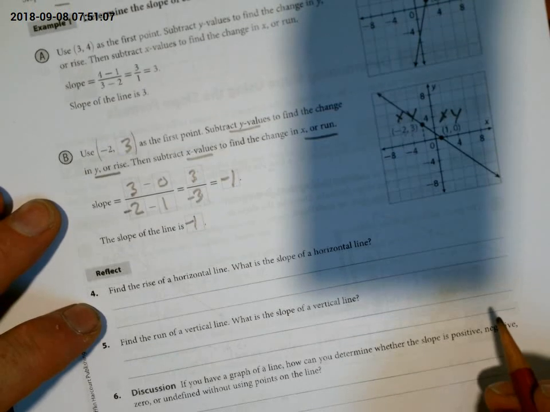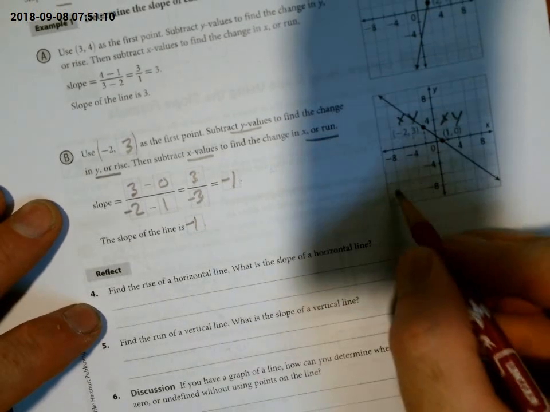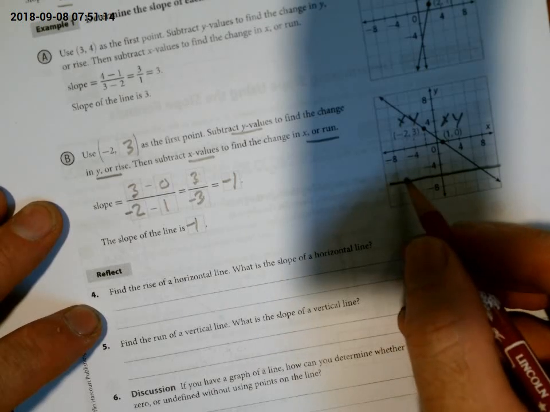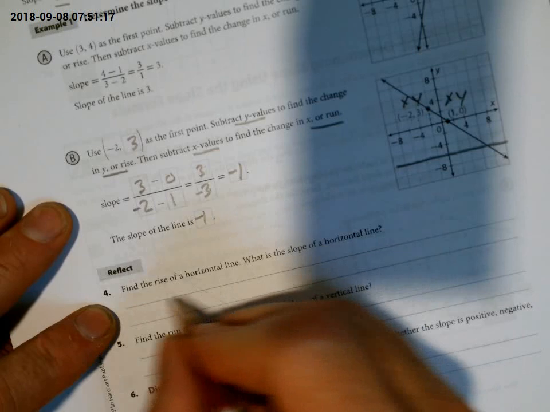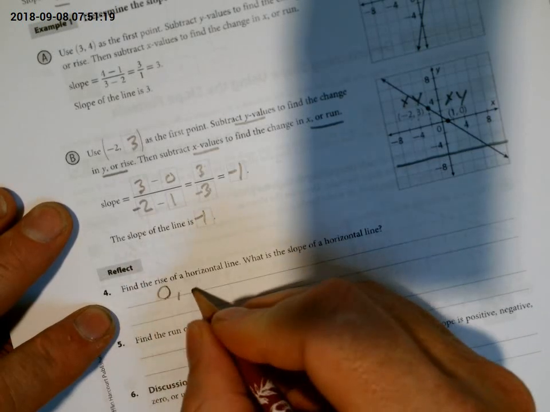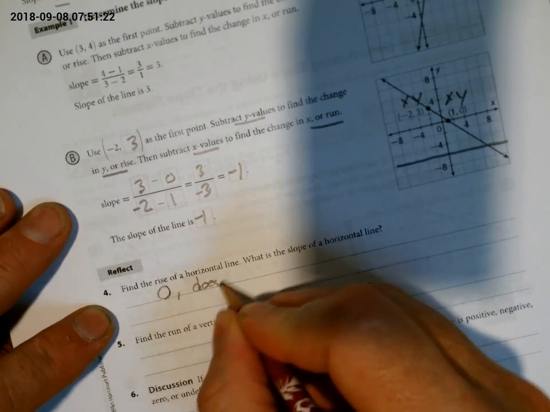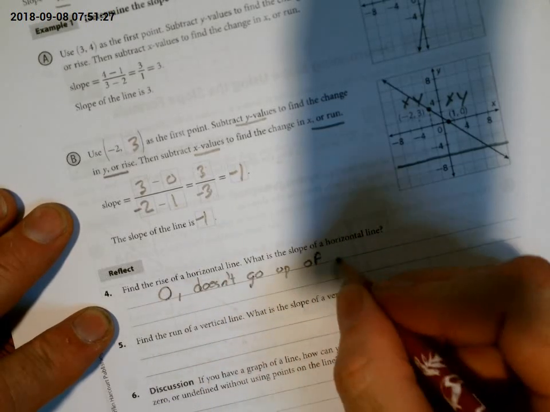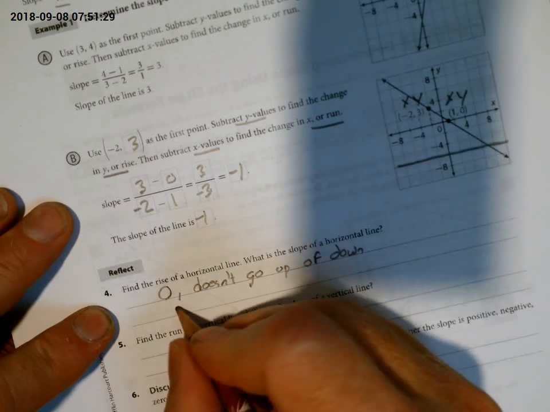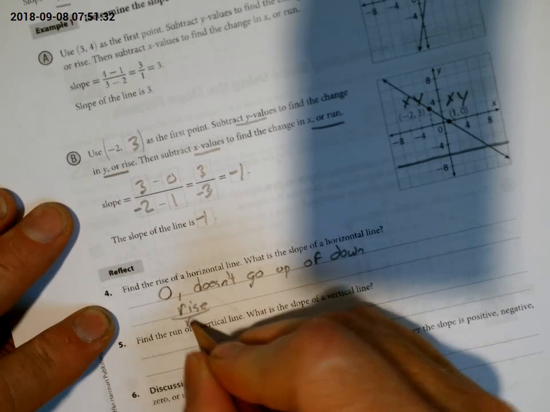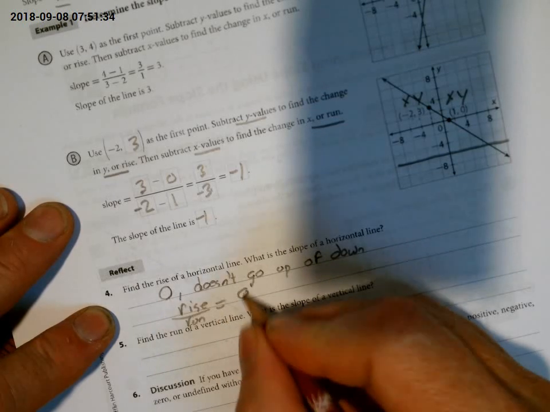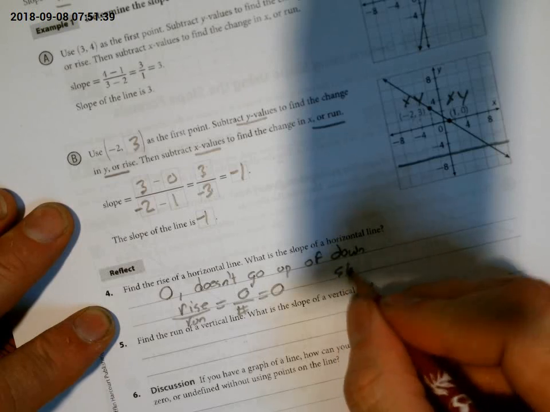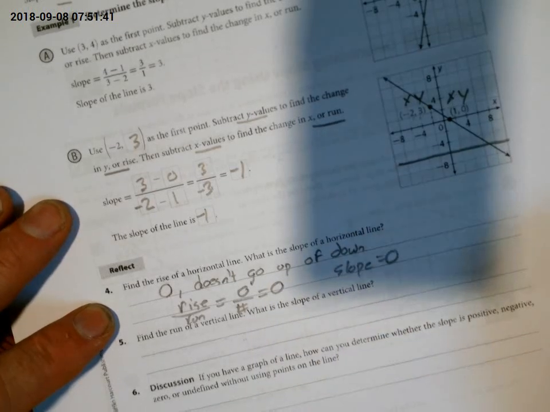So what if I had the rise of a horizontal line? Well, there's a horizontal line and my y's never change. So the rise of a horizontal line is going to be 0 because it doesn't go up or down. And since rise goes on top and run goes on bottom, if your rise is 0, 0 divided by any number is 0. So your slope of a horizontal line is always 0.